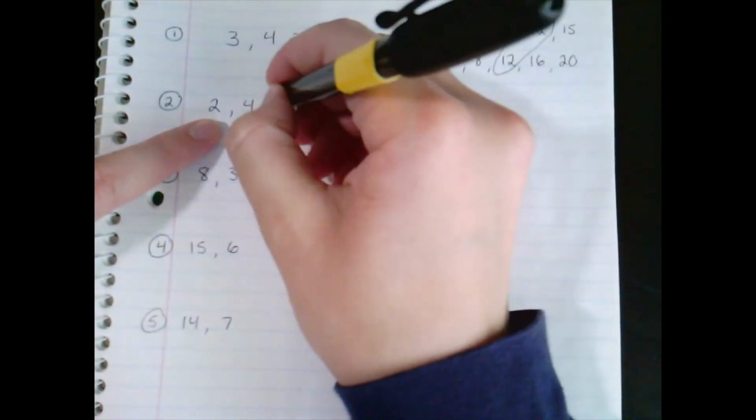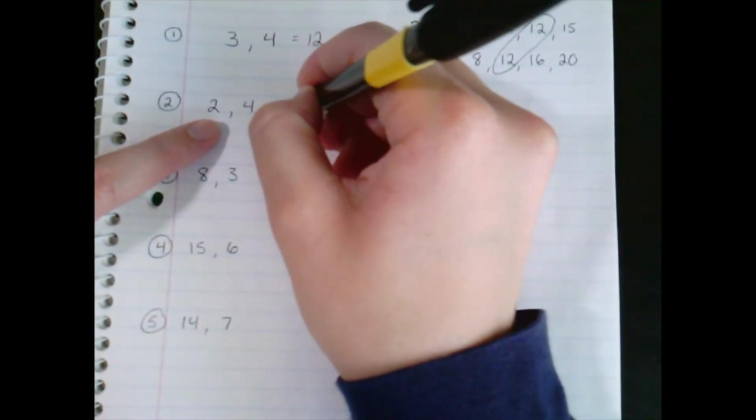Let's try this one. The smallest number is 2. Can 2 go into 4? It sure can. So we know that the least common multiple is 4.